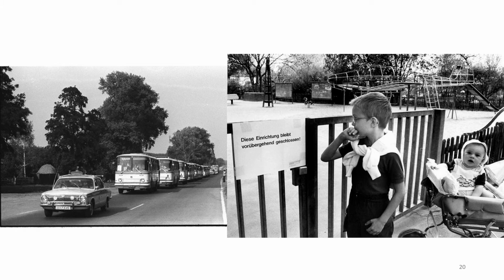And what was quite amazing is a sharp contrast between how well the society was prepared for the disaster and how, in fact, it responded to this disaster. On the left, you see the column of buses evacuating kids from Chernobyl and Pripyat to other areas in Ukraine, and this evacuation action was not taken immediately.